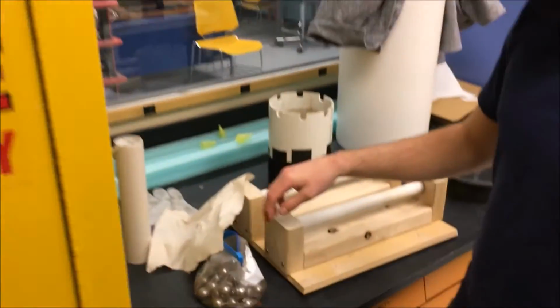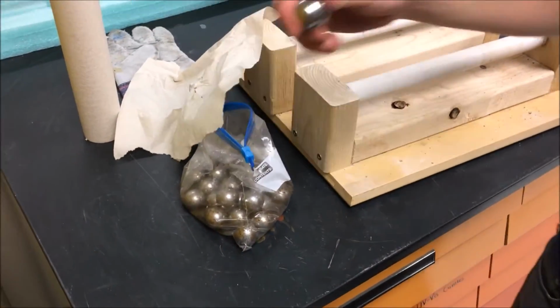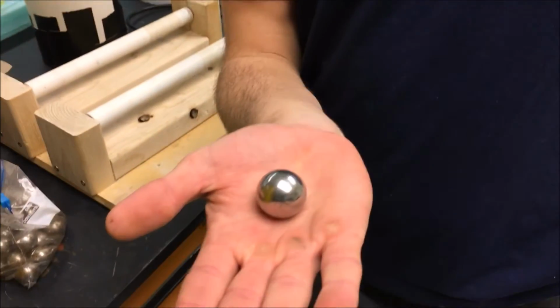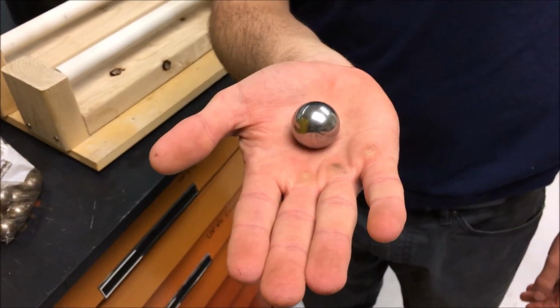Alright, so continuing with the design of the ball mill, we use 25 steel ball bearings with a 1-inch diameter, and this is what they look like right here. High density used to crush the coffee beans inside the mill.